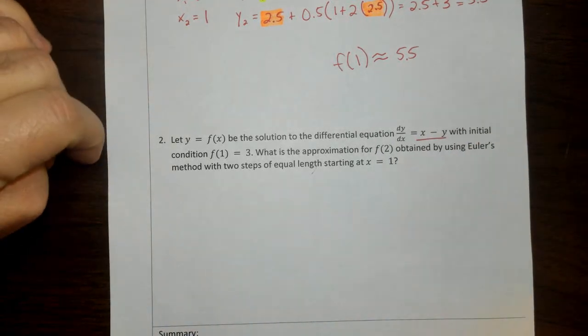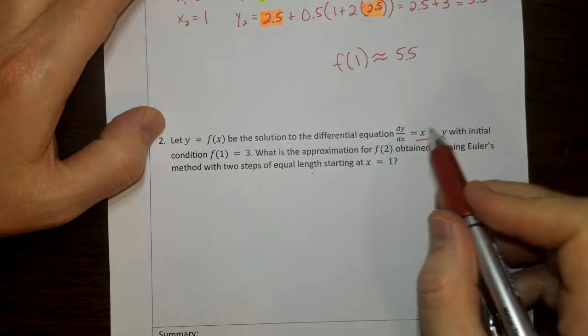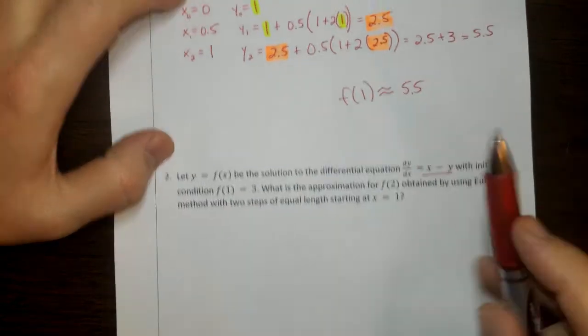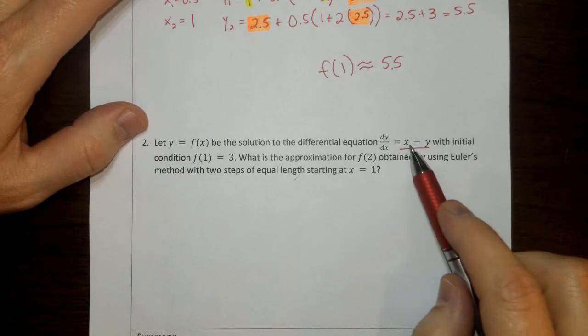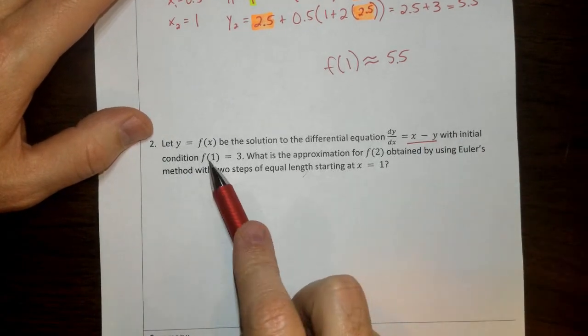So this time it's going to be a little bit different because we've got an x and a y in our differential equation. So now we're going to be using both of the previous coordinates. Last time we only had to use the y because our differential equation only had a y in it. This time there's an x and a y. Initial condition is f of 1 equals 3.